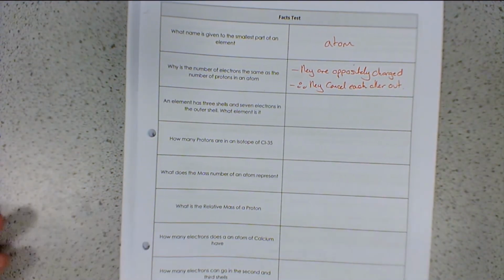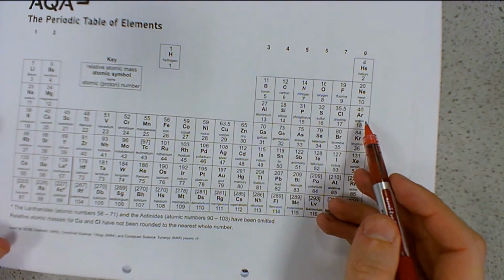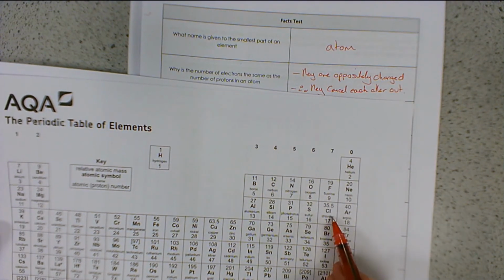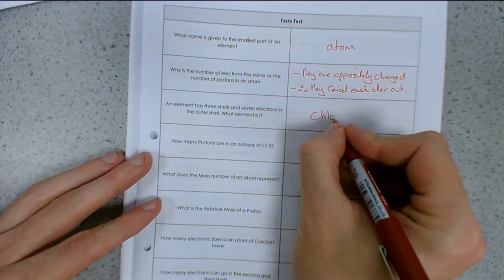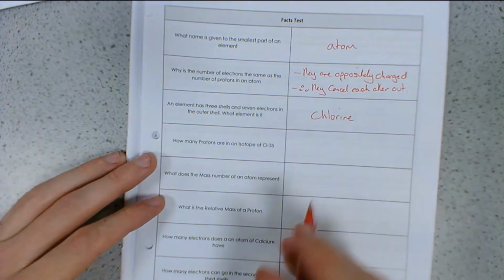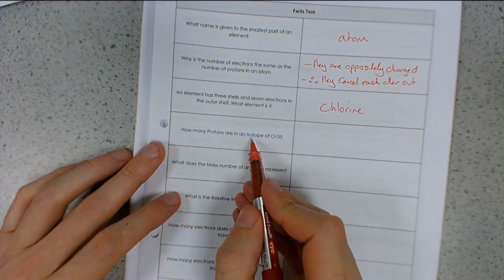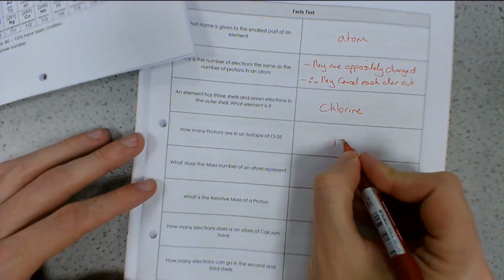An element has 3 shells and 7 electrons in the outer shell. What element is it? So, if it's got 3 shells, it must be in period 3, and if it's got 7 in the outer shell, it must be in group 7, so period 3, group 7 makes it chlorine. How many protons are in an isotope of chlorine-35? Well, it doesn't matter that it's an isotope, it's still chlorine, which means the atomic number of chlorine is 17, so it must have 17 protons.